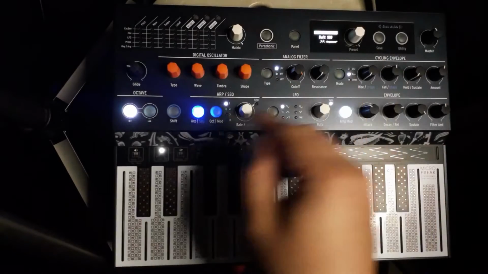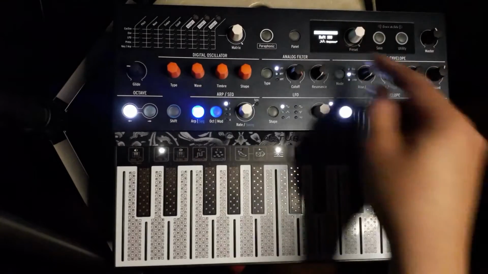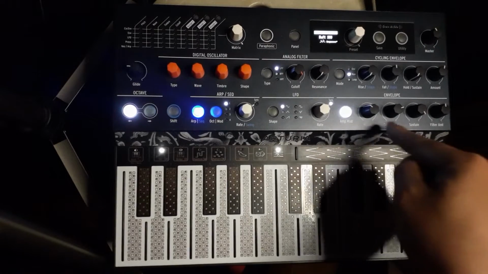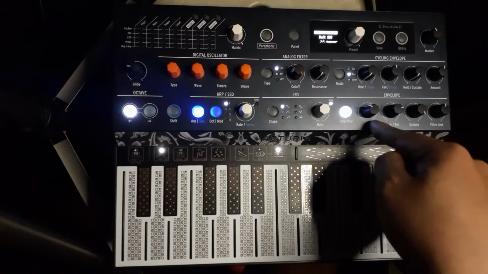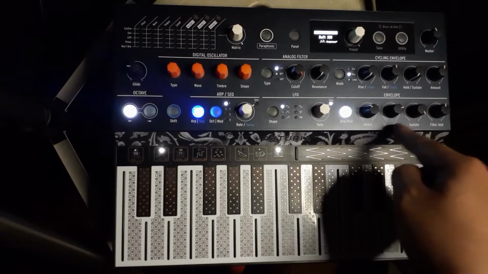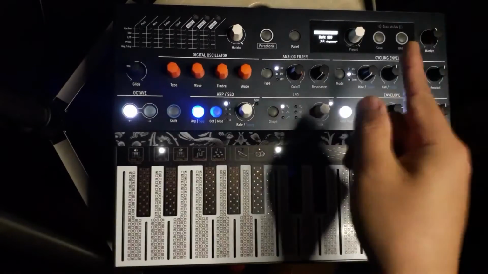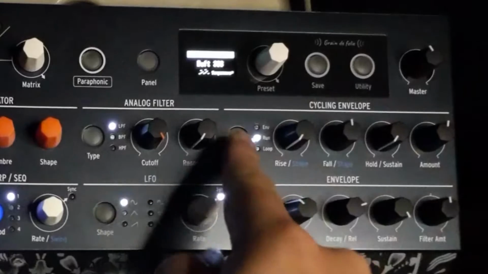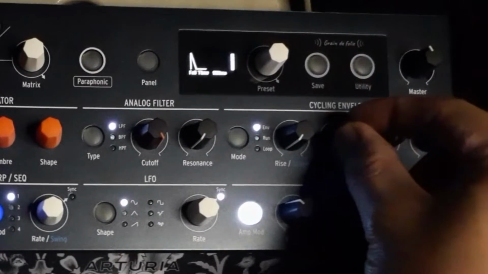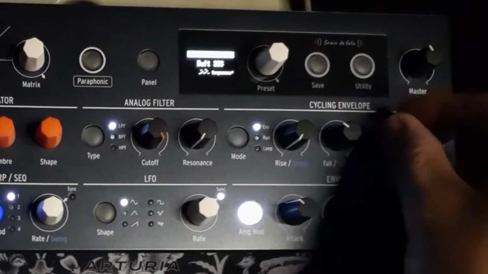The classic 303 also has a mod envelope modulating the cutoff of the filter, and normally with a really high resonance as well. I don't want to use this mod envelope here, because there isn't a separate release and decay. So if I did use it, it would be quite short notes. Instead I'm going to be using the cycling envelope, with the fastest attack, pretty quick release, and the hold on 0.